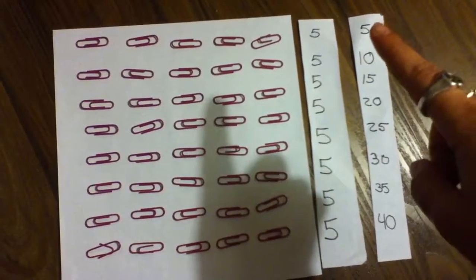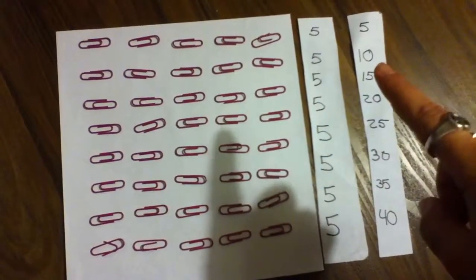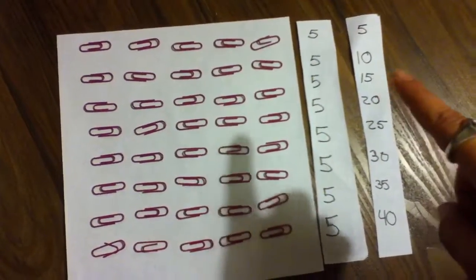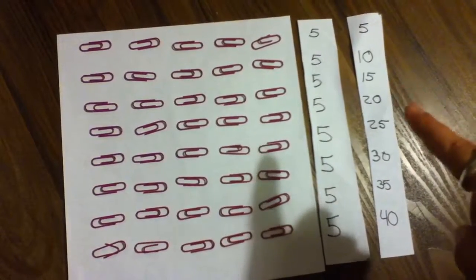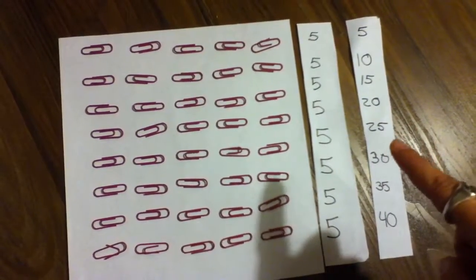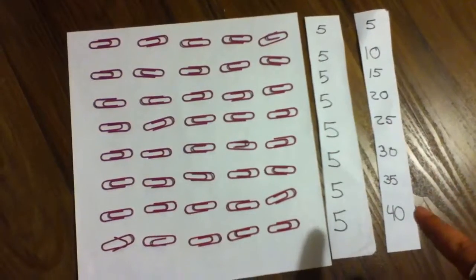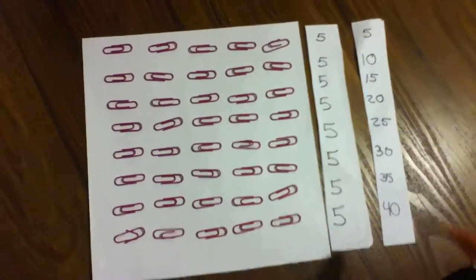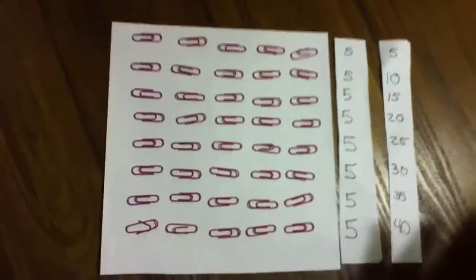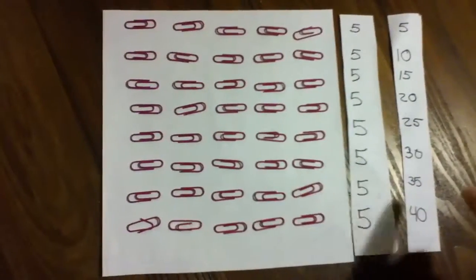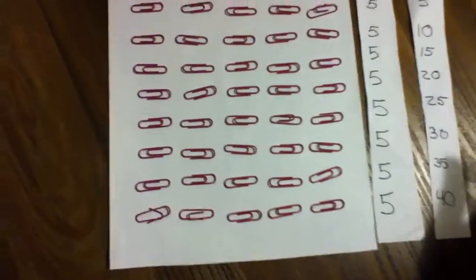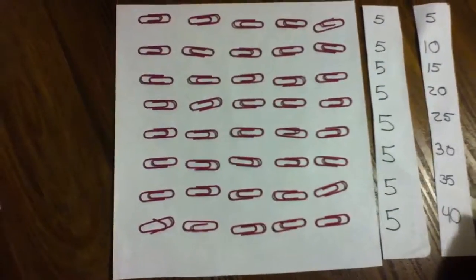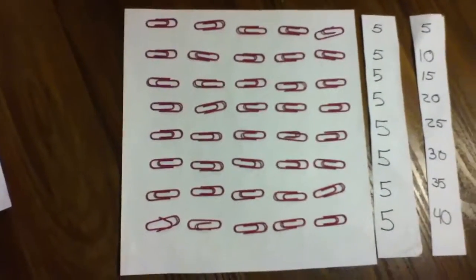We counted 5, then 5 more, 5 more, 5 more, 5 more, 5 more, 5 more, and our last 5 to give us 40. Now notice, whether we counted by ones or skip counted, both ways we ended up with the same amount of objects, which was 40.